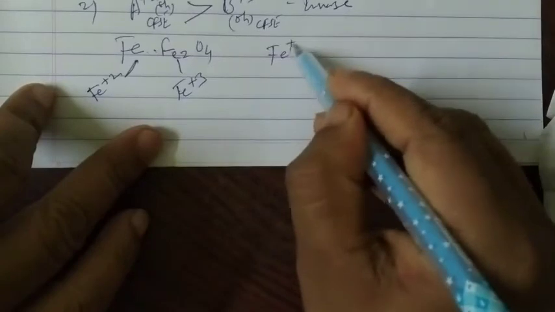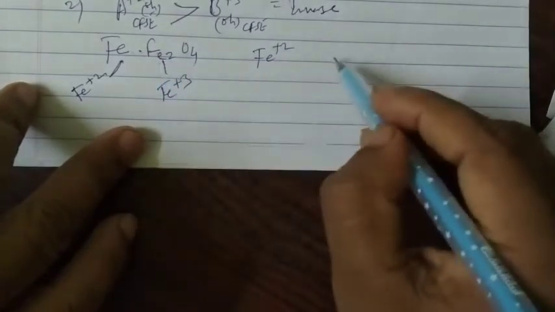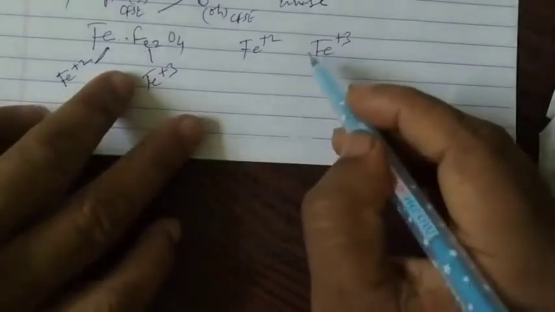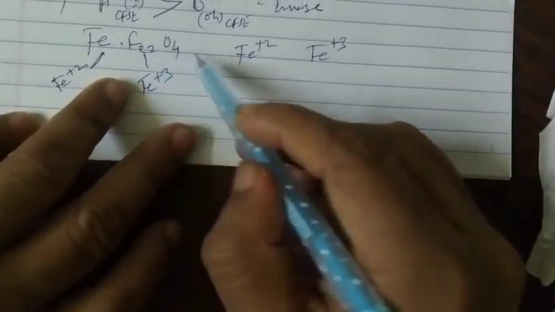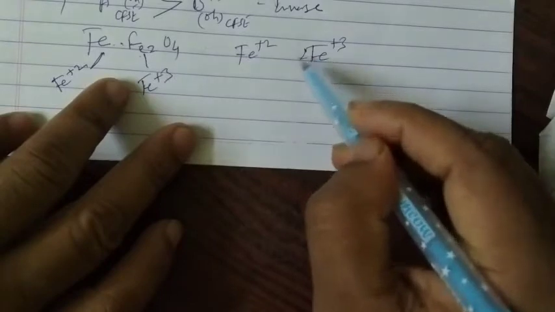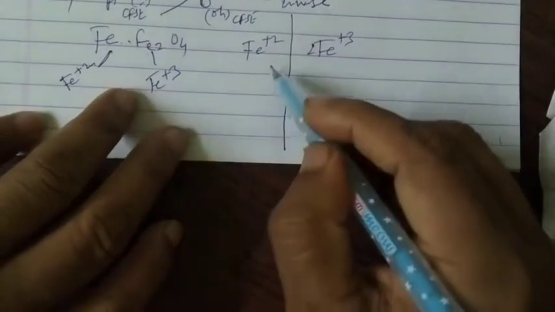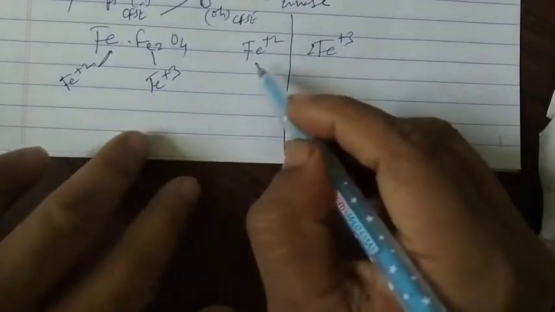Now I will take this 2 Fe here, so this Fe is in +2 state and this Fe is in +3 state. No doubt they are having Fe3O4, so 2 Fe are in +3 state and 1 Fe is in +2 state. So you can take it in this way. Now what do you say about this +2 state?